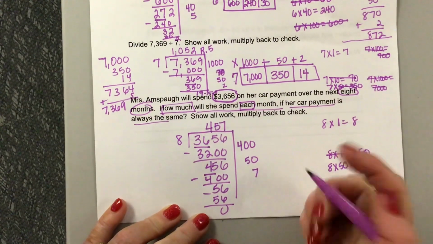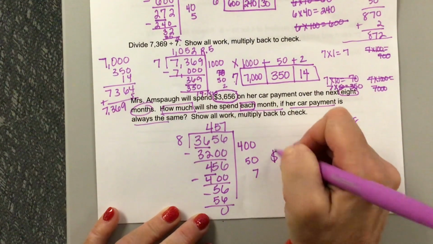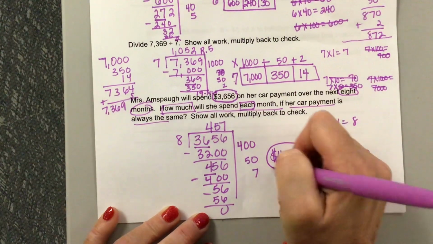How much will she spend? Mrs. Amspaugh will spend $457 each month.